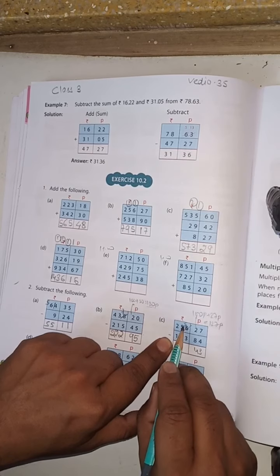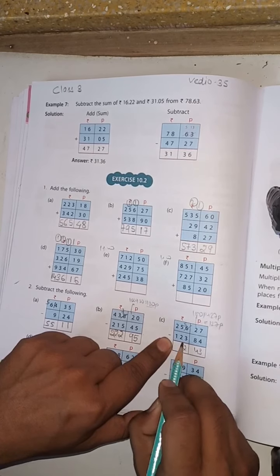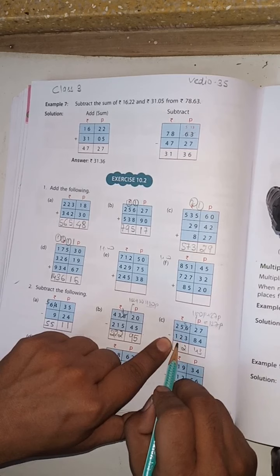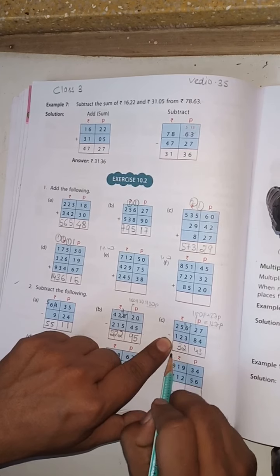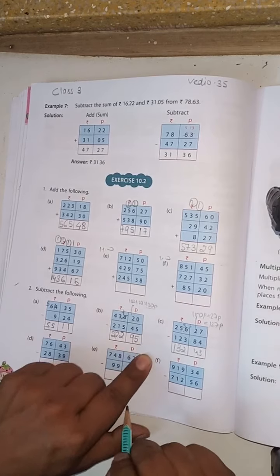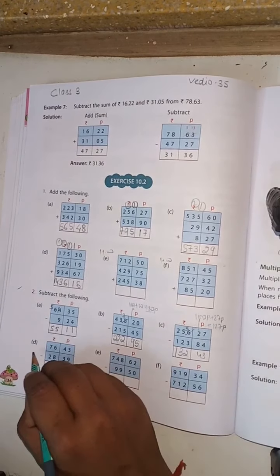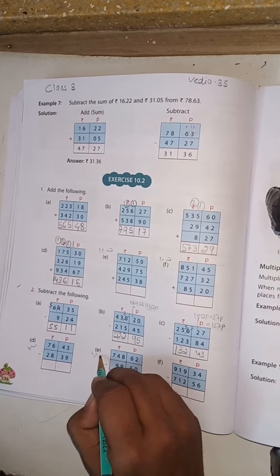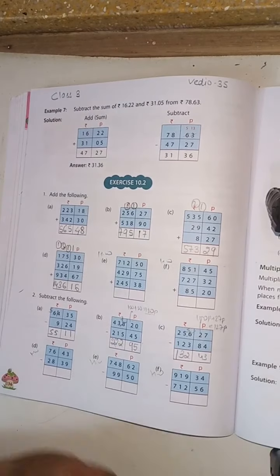43 paisa. Now out of 5 we need to subtract 3. We get here 2. Out of 5 we need to subtract 2. We get here 3. Out of 2 we need to subtract 1. We get here 1. Okay. So similarly in this way you need to do all these in your notebook.